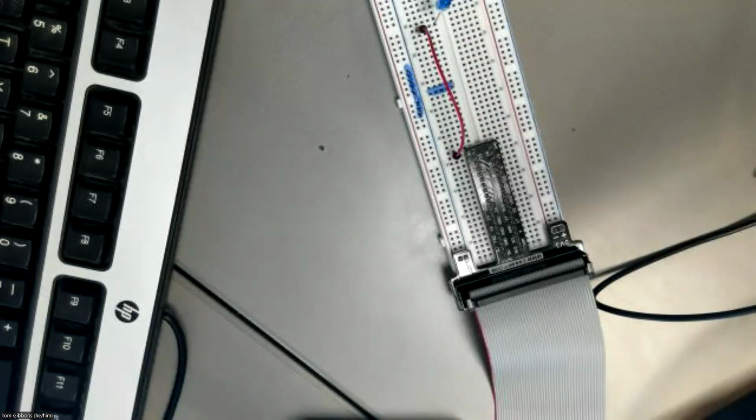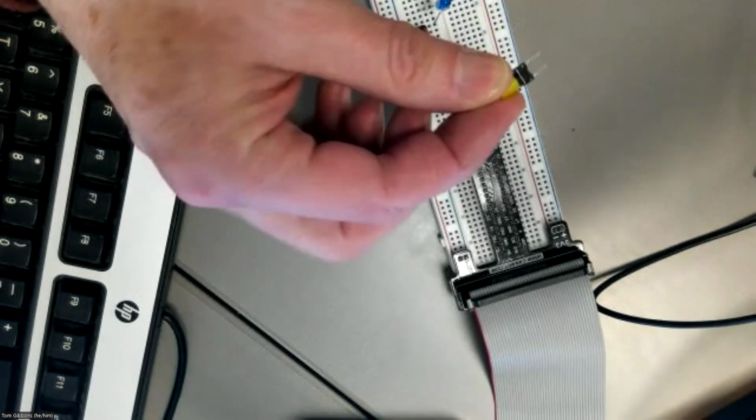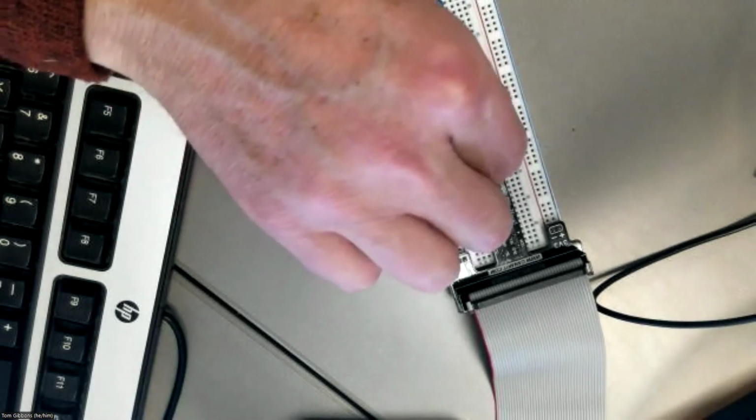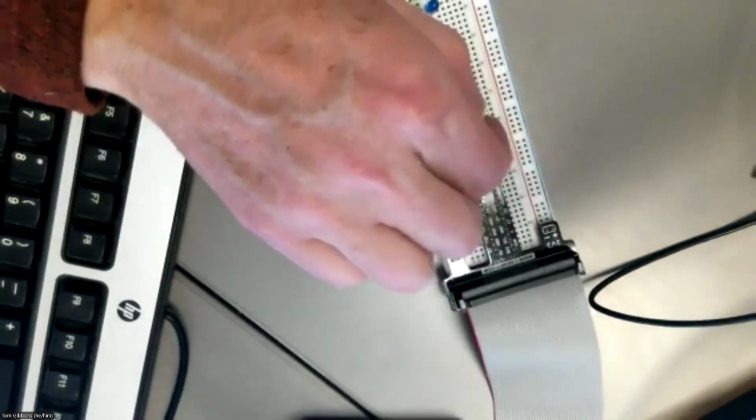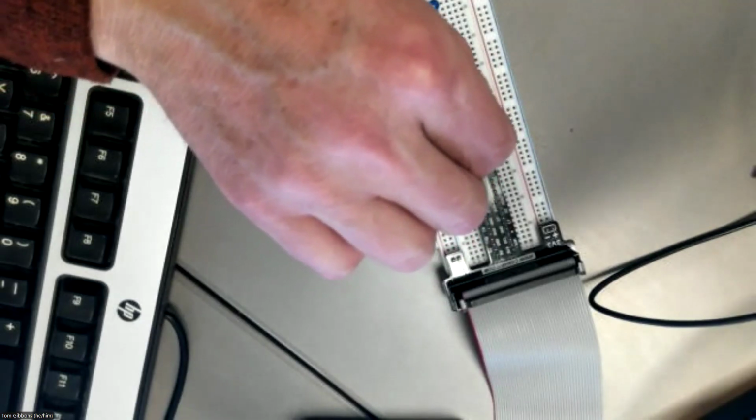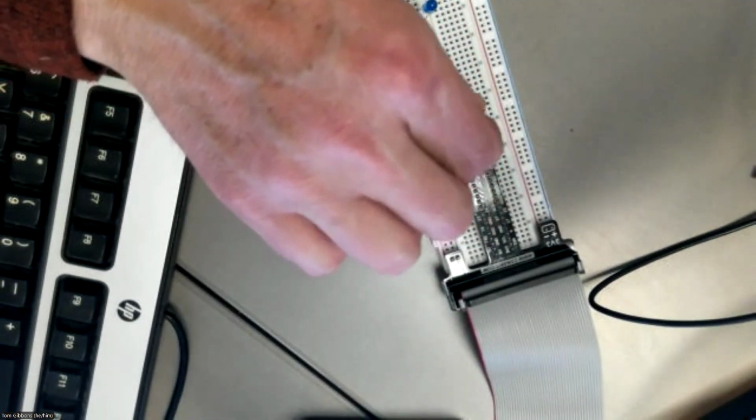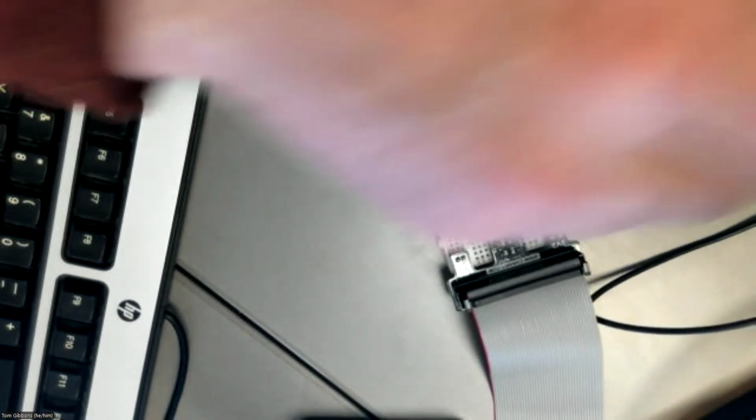So again, I'm going to put in my button here, anywhere, just so it's in 2 locations. I'm going to pay attention to where the pins are going in here. I'm going to move that a little bit over here so I have some room. And I'm going to take a wire that'll go to ground.